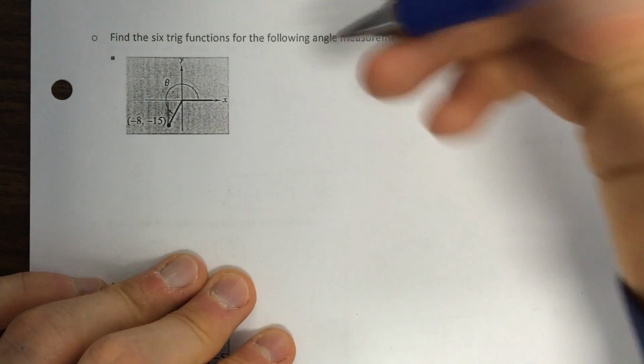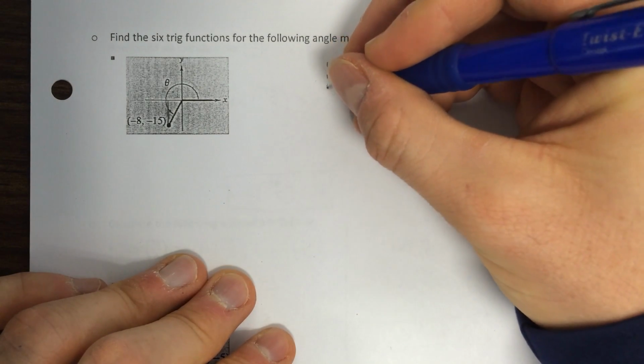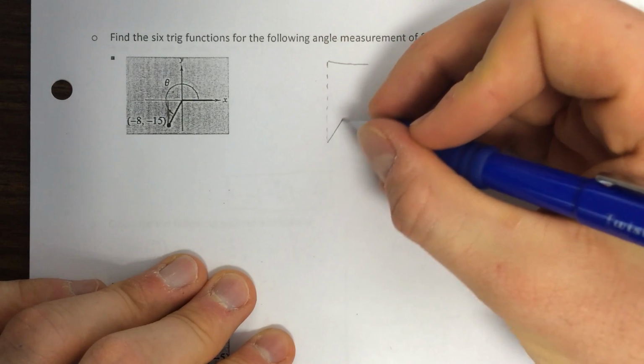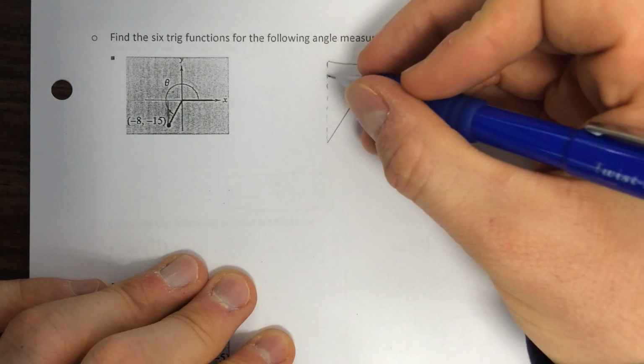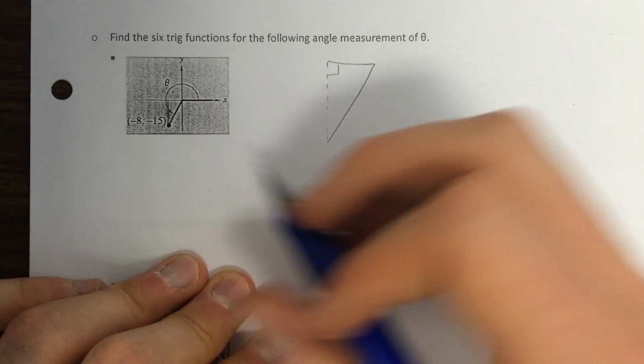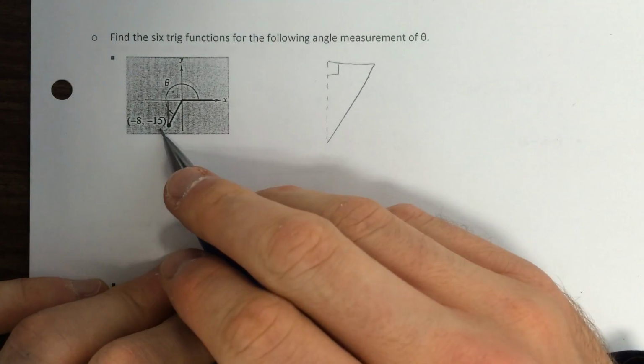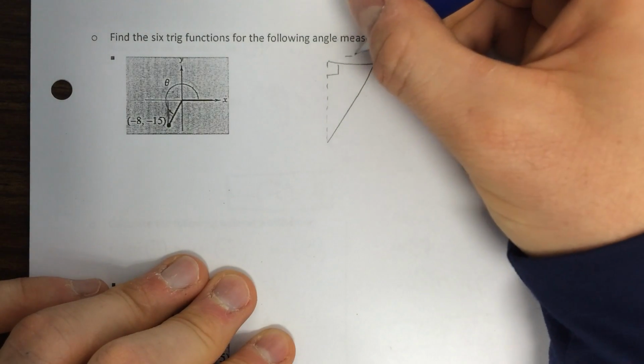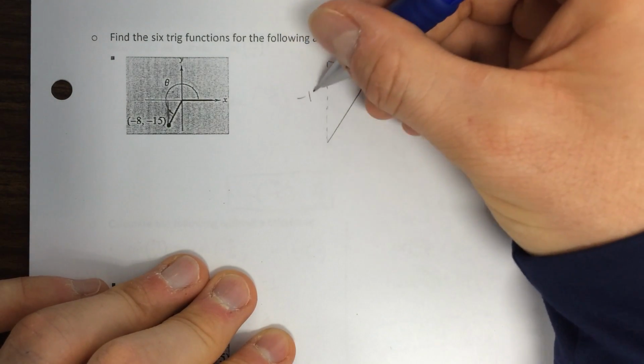But that's okay. We can still use it in the same manner. So I'm going to draw our triangle. Not the best one in the world, but it'll still work. And our point is (-8, -15). -8 is our x, so this would be -8 here. -15 is our y.